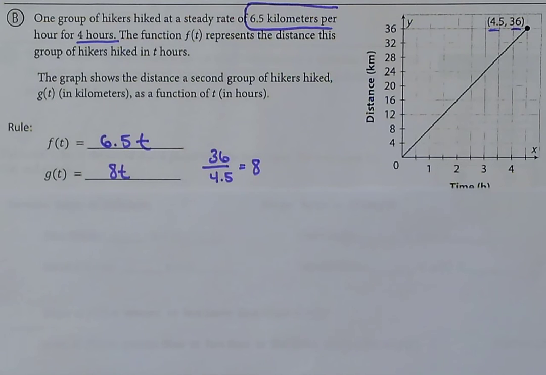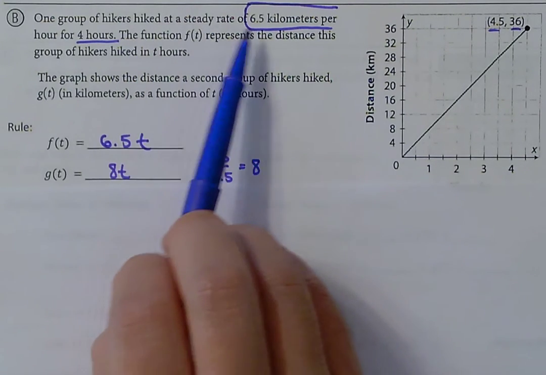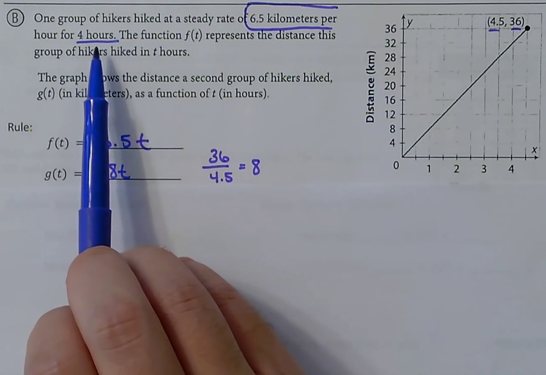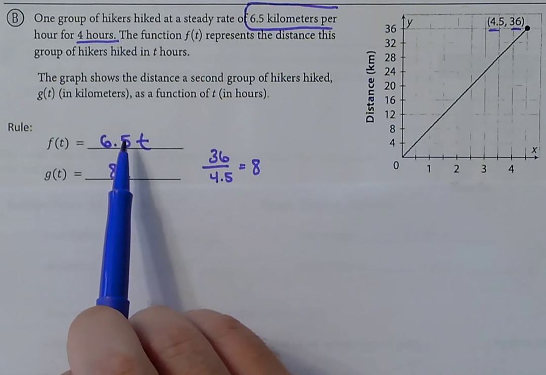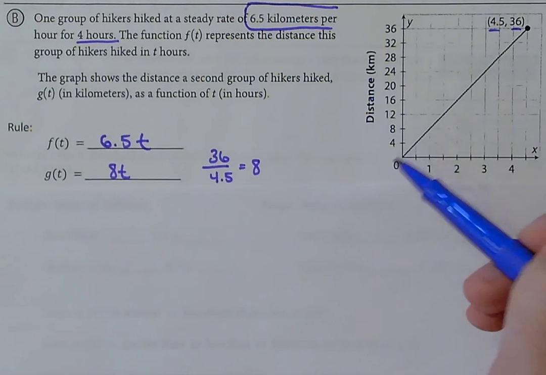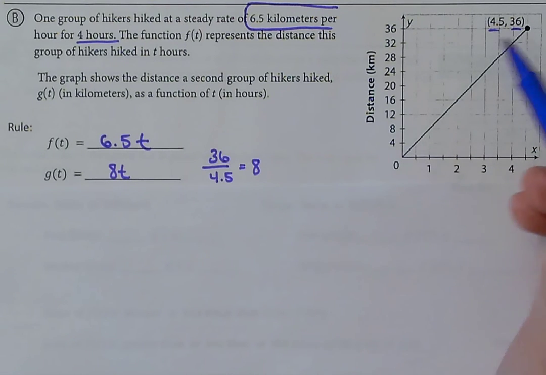Again, how I got the 6.5t is the one group is hiking at a rate of 6.5 kilometers per hour. The 4 hours just talks about how long. That doesn't have anything to do with how far they hiked. For g of t, my graph, because it starts at 0, these both are just minus 0. So it's just 36 divided by 4.5, y over x, and we got 8.